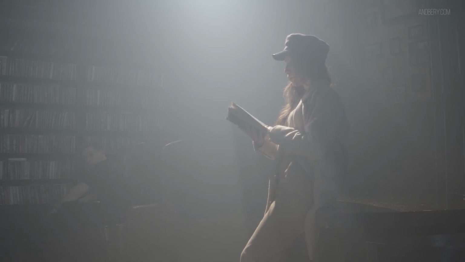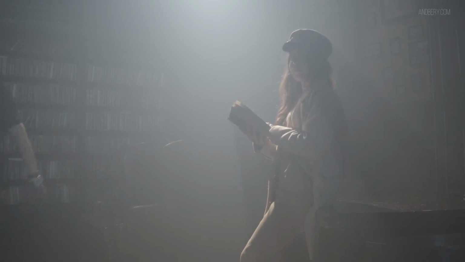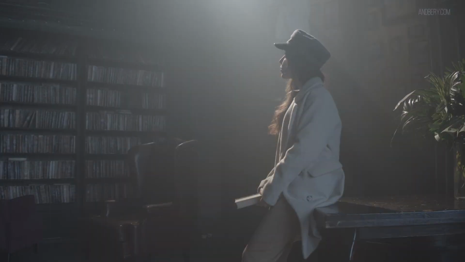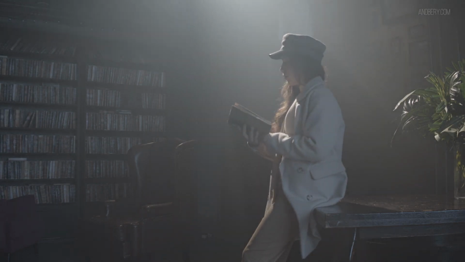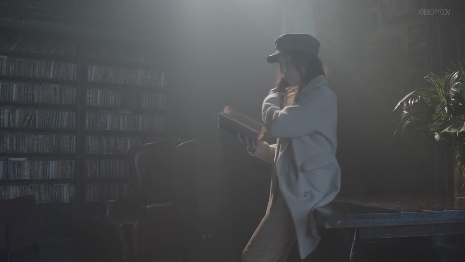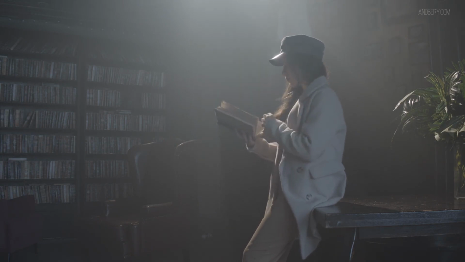This looks very hazy, because I added a lot of haze in the scene. I will just wait until the haze settles a little. Volumetric lighting is light travelling through a space, so we see beams of light. Volumetric lighting can turn your 2D image into a much more cinematic 3D image.